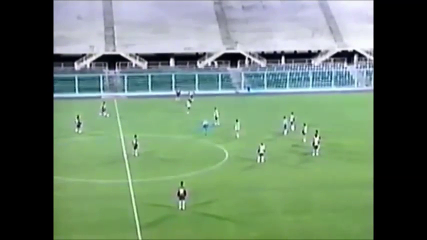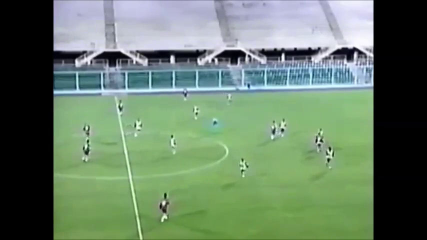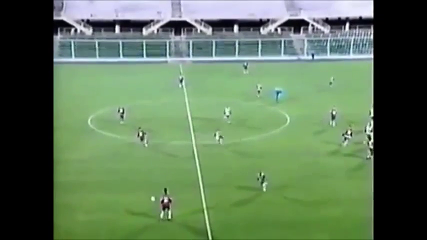Let's go back to the exercise on the whole field to watch the movements of the 8 players of the yellow team defending themselves from the attack of the 10 players of the red one.